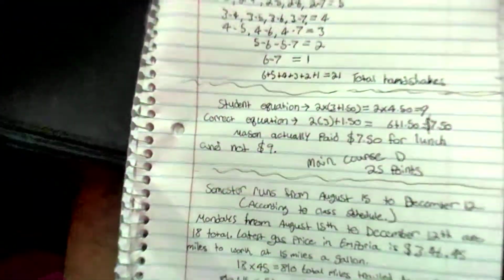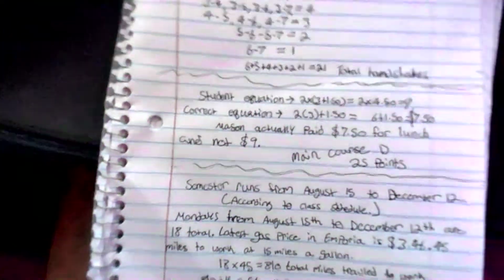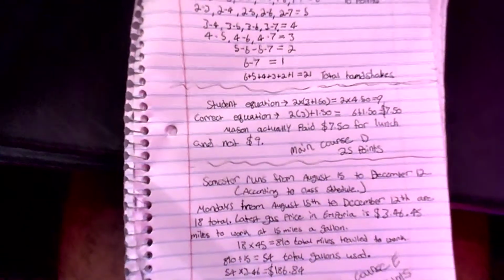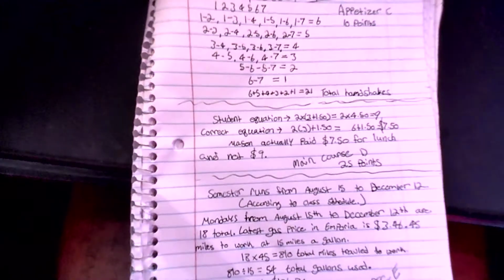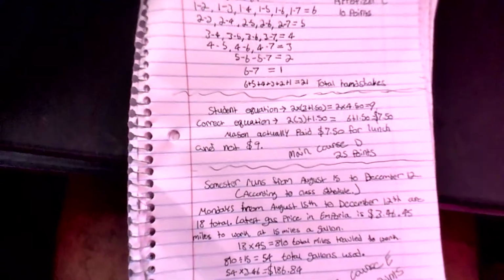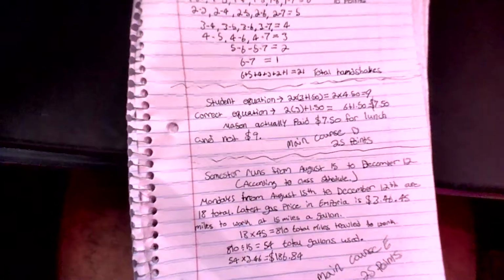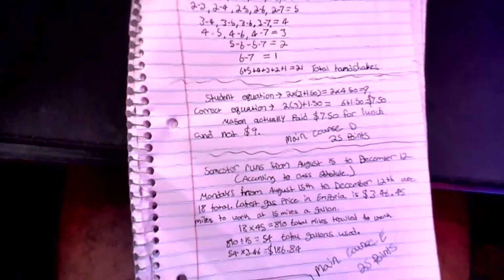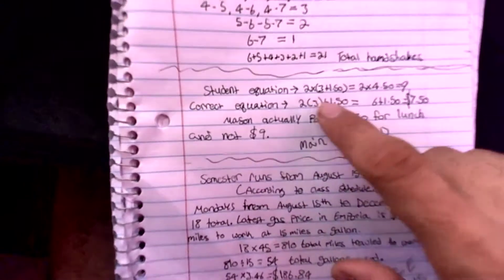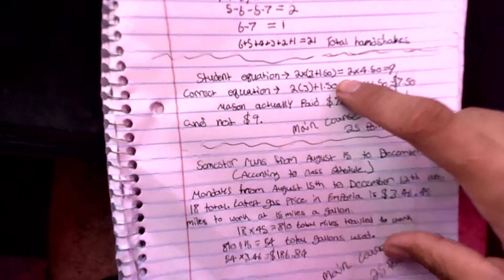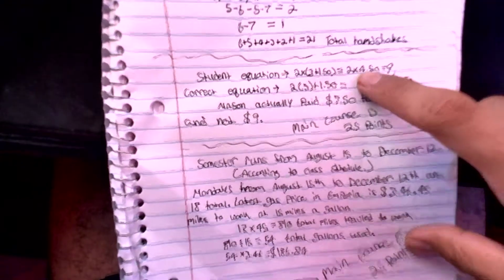So for the next one, I had chosen main course D, which asked, or we had to correct a mistake that a student made. Mason had ordered two slices of pizza and a Coke for lunch. A slice is $3 and a Coke is $1.50. So he wrote his equation as 2 times, in parentheses, 3 plus 150, which he then had as 2 times 450 is equal to 9.